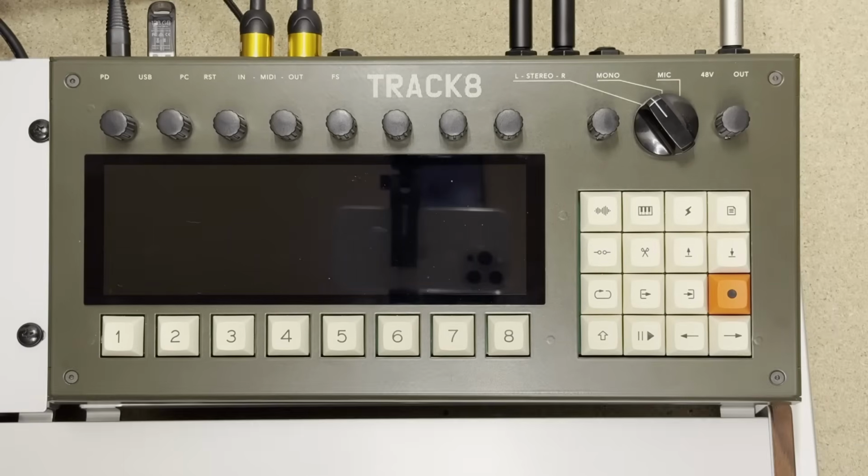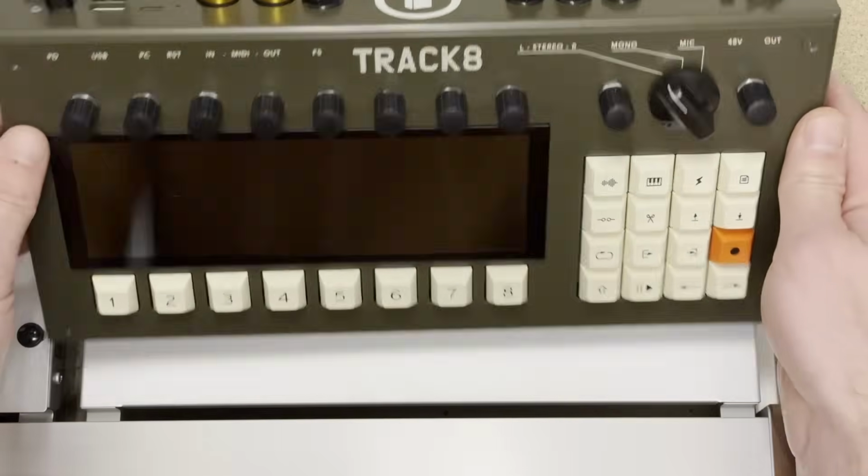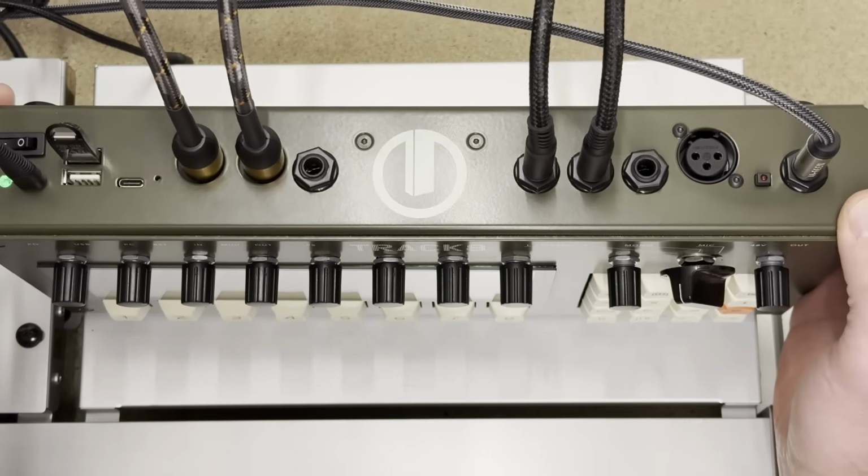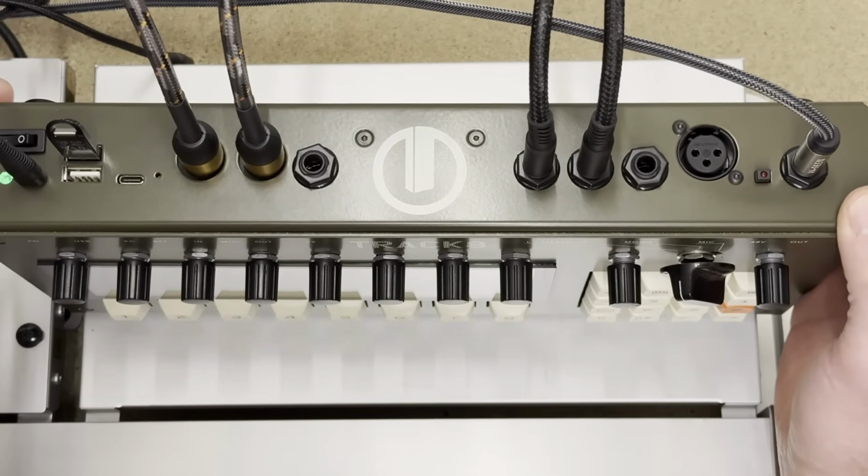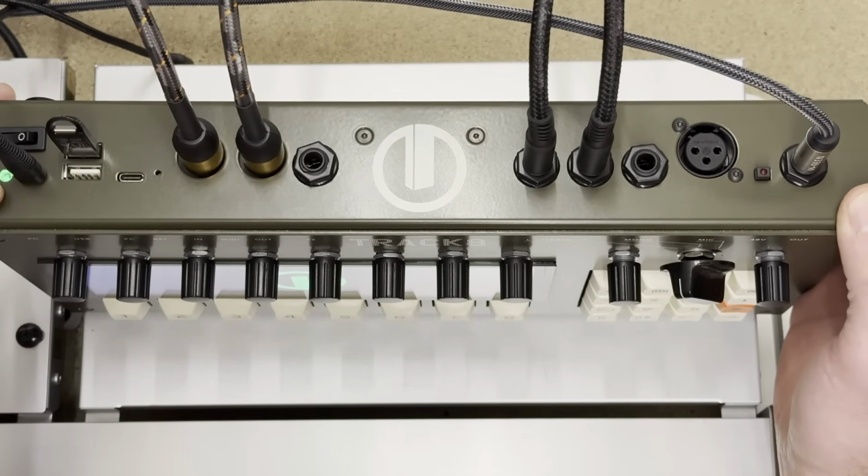I wanted to give you a short introduction to Track8. We just start with the IOs. At the back, you have a power LED here. Green means Track8 is running. If you power it down, it glows purple for a short amount of time, so please don't pull the power plug while it's shutting down.